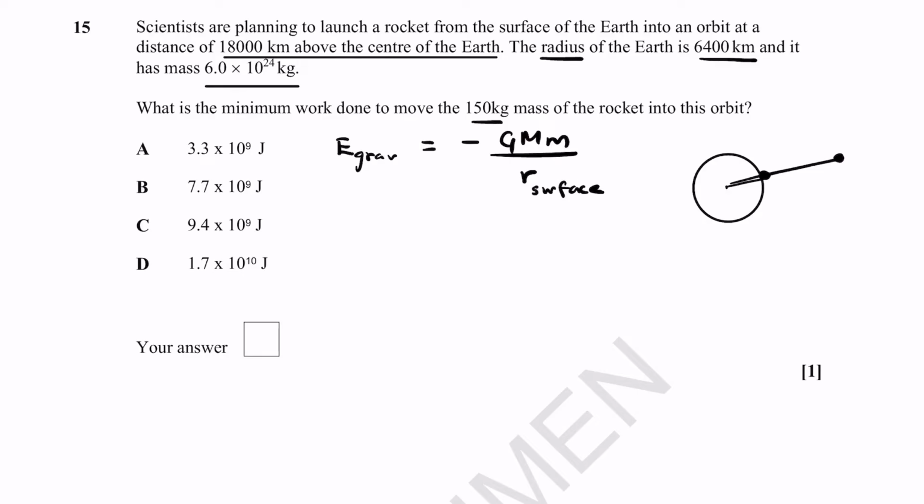And then we are also going to have the overall energy, so E total at the orbit is going to be the kinetic energy plus the gravitational potential energy. So the kinetic energy plus E grav. Now we know that it's half mv squared, but we are using it in terms of gravitational masses, etc.